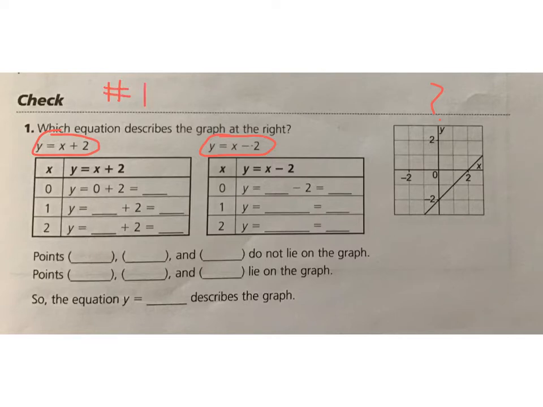So for table of values, you pick 3 points. Here they've chosen 0, 1, and 2 for x. Wherever the x is, they're substituting in. So for the first one, they're subbing in a 0. 0 plus 2 is 2. So the first point would be 0, 2. I'm going to plot that. So don't move to the left or right, just move up 2.